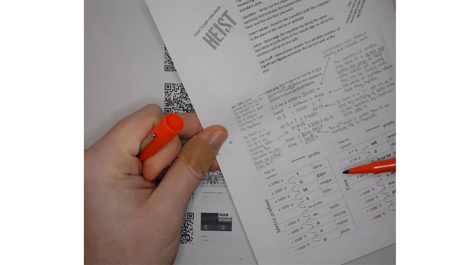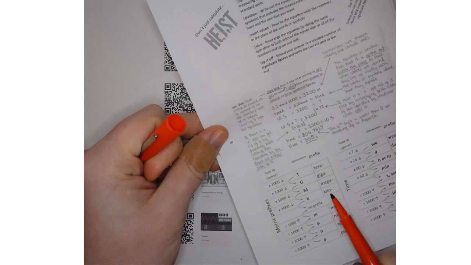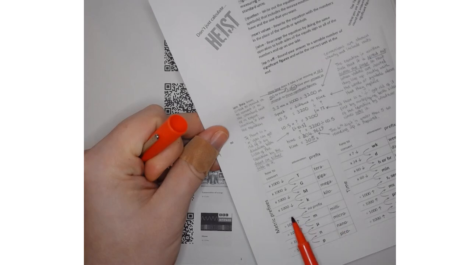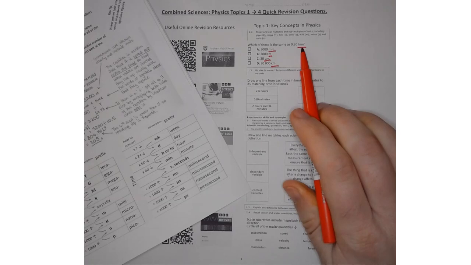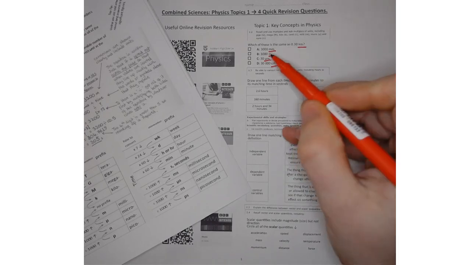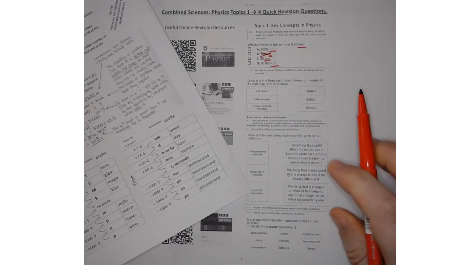What you'll find is that kilo sits higher than the others, which means we're going to be going down our table, multiplying by 1000 for each step. So 0.3 kilometers multiplied by 1000 would put it into meters, but that gives us an answer of 300, not 3000, so we can rule that out.